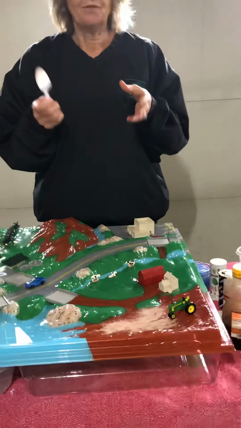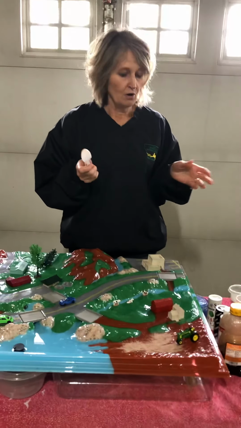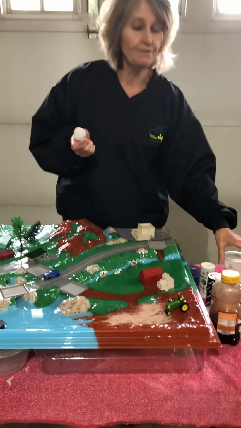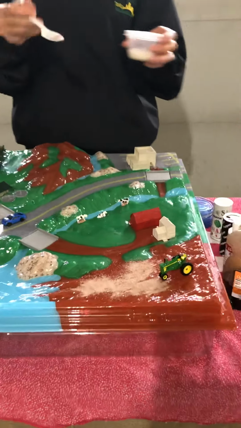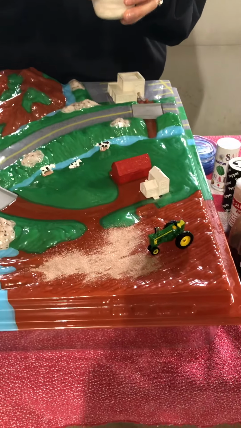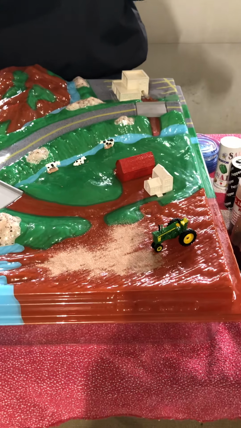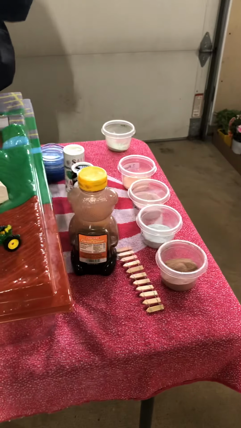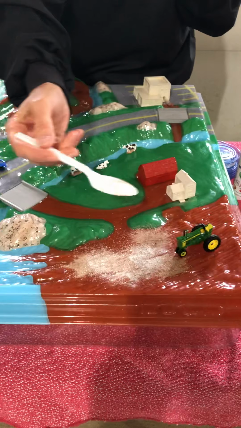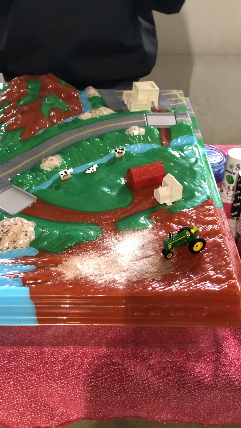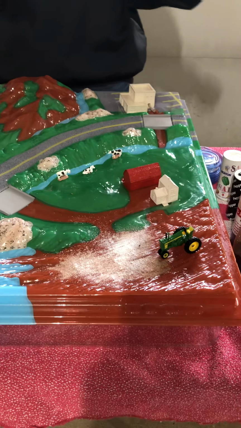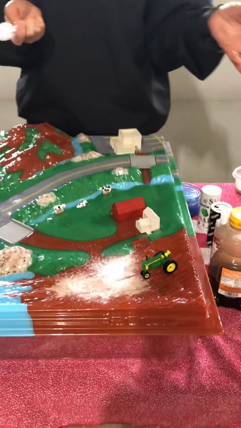Now, farmers are also putting fertilizer on their farm fields. We're putting fertilizer. Now, as you can see, I've got all these little cups. They're all different kinds of Kool-Aids. Okay, we're gonna put some fertilizer. Fertilizer is gonna help the crops grow. Very important.